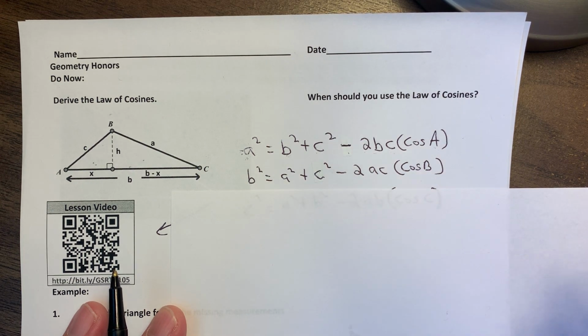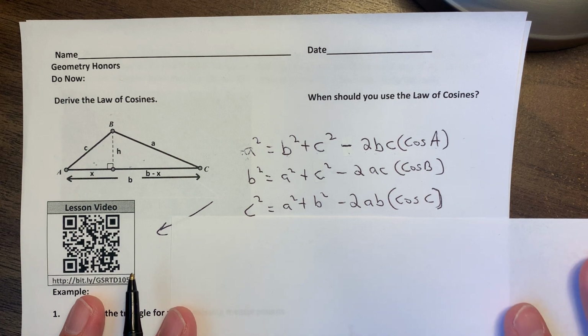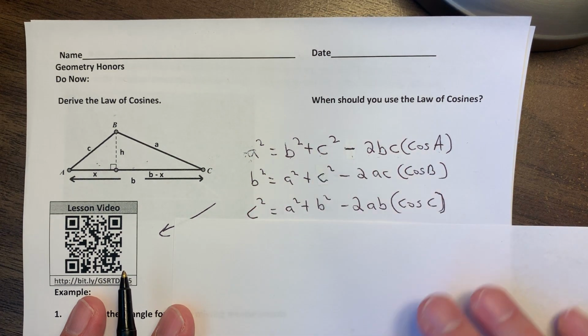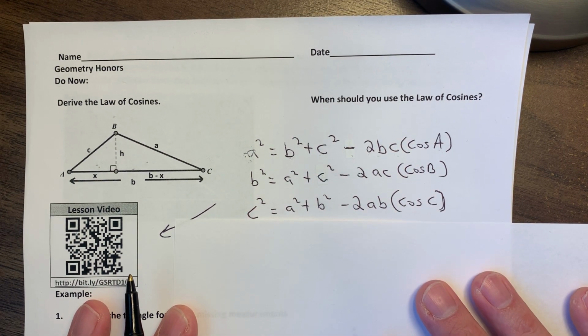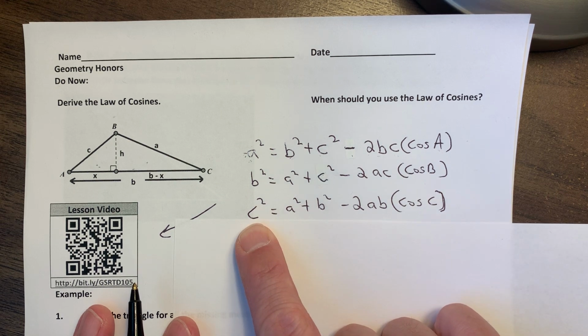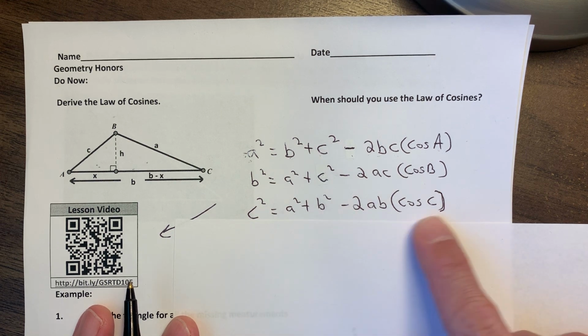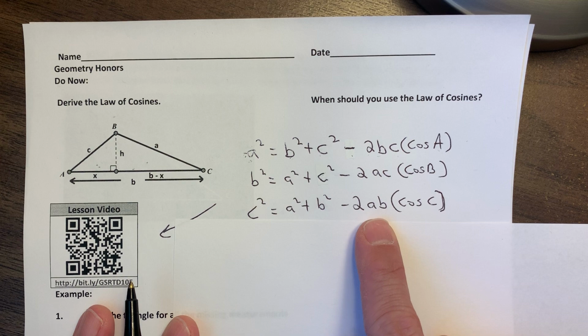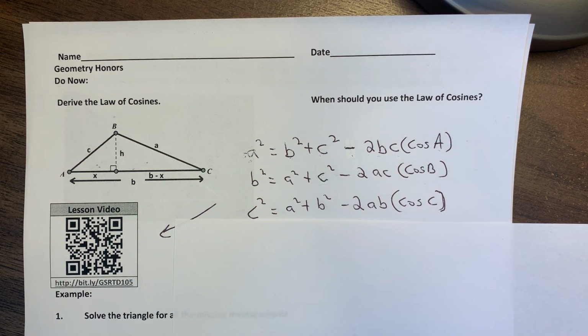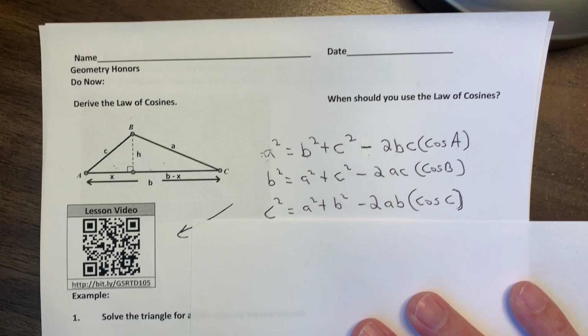If you're trying to find side c, you're going to do the cosine of angle C, but then look, a and b are in the formula. It just plays around with the different sides that you have. So basically, that's really it. And you can use this when you want to find missing sides, and we can also do missing angles.